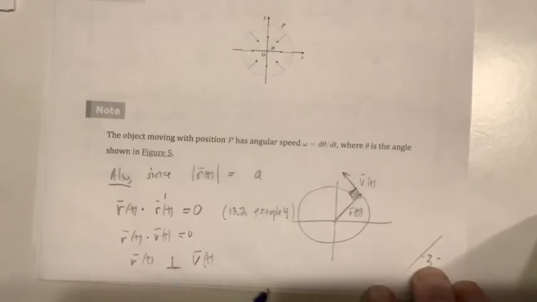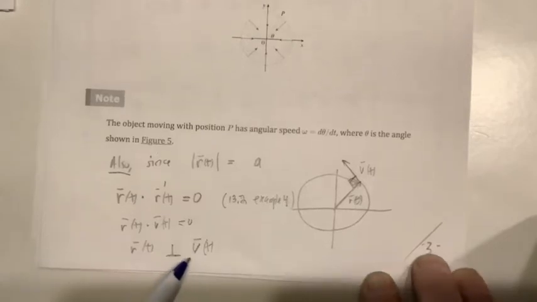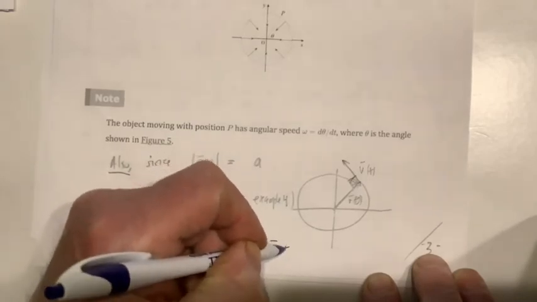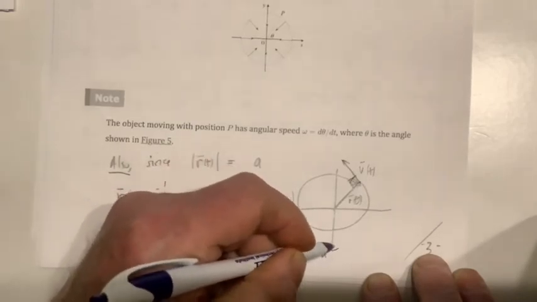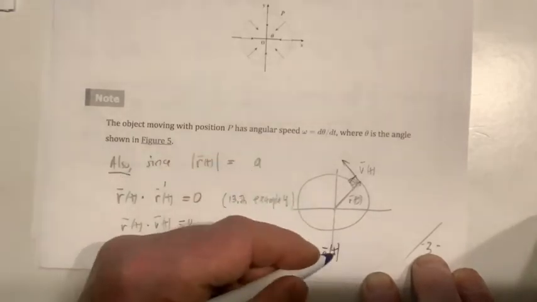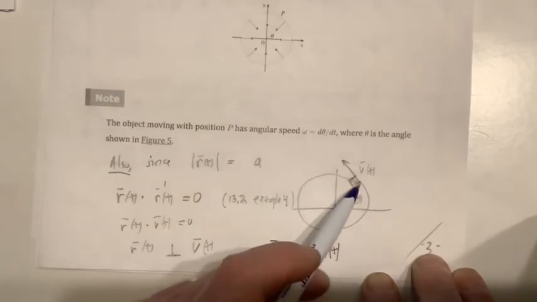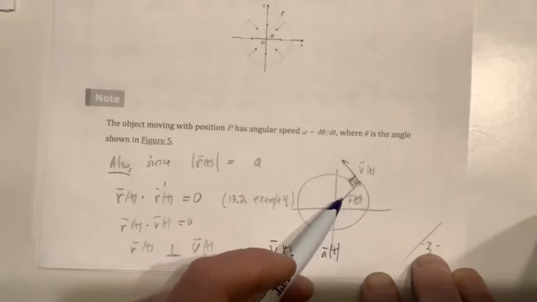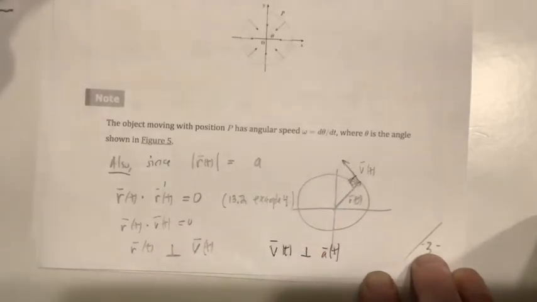By the way, if it's moving around a circle with constant speed, that means the velocity vector has constant magnitude also. What does that mean? That means that v will be orthogonal to a. So here's r going like this. Here's v orthogonal, and then since a is directed inward, right? So a is orthogonal to v as well. That's nice to know.